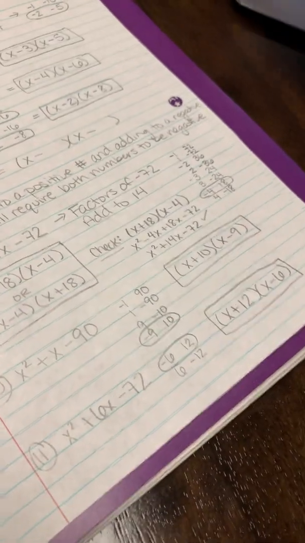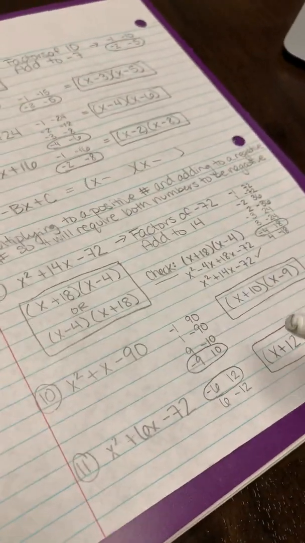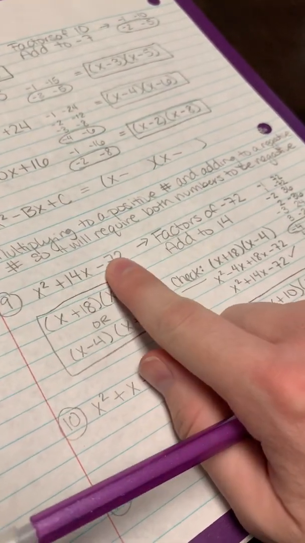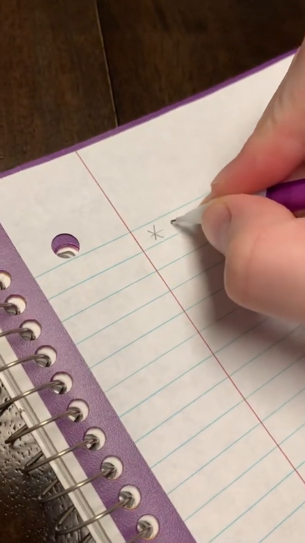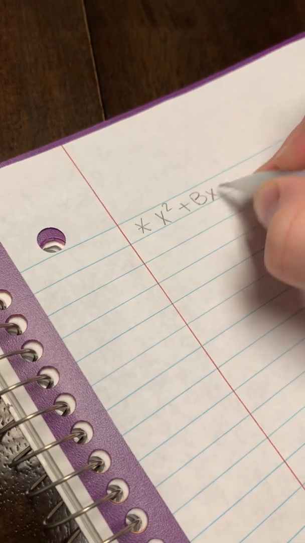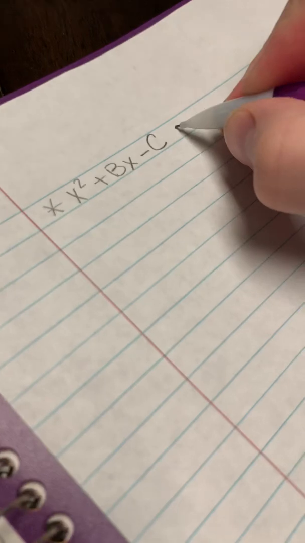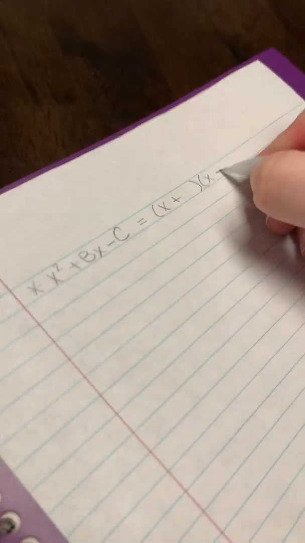So now I got a new page, need a new page. So, sorry, before we go, we had a positive middle term and a negative outer term. Let's talk about what that pattern looks like. x squared plus bx minus c. So what happened with that? Well, it happened that we had a positive value and a negative value.